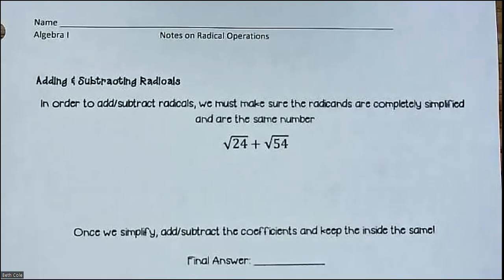So what we're going to do with this lesson is exactly what we just practiced reviewing, and then with one extra step. So it's what we just practiced, but then plus one extra step. We're going to add and subtract the radicals together. Radical simply means a square root or a cube root. It's just one of those.